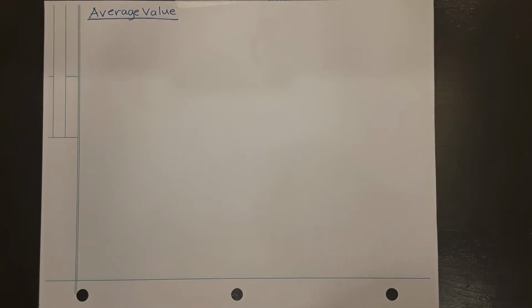This mini lecture and example will illustrate the concept of the average value of a continuous function and how to calculate the integral that gives you the average value of a continuous function over a specific interval.